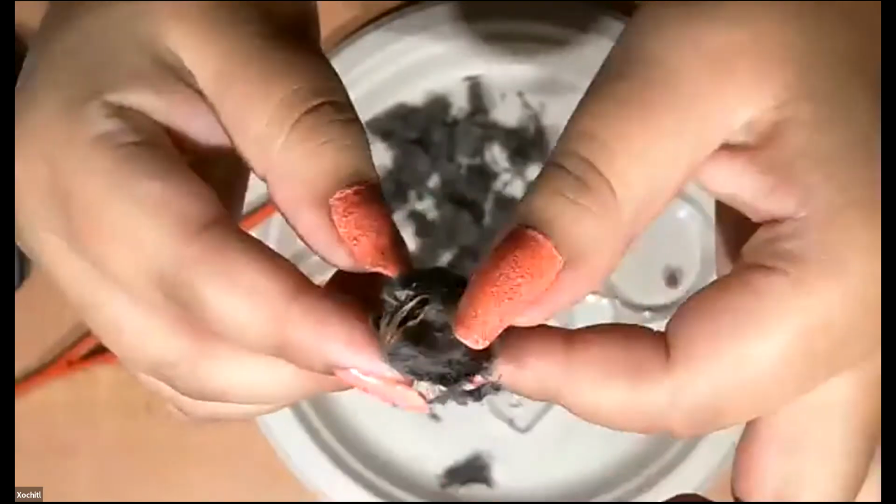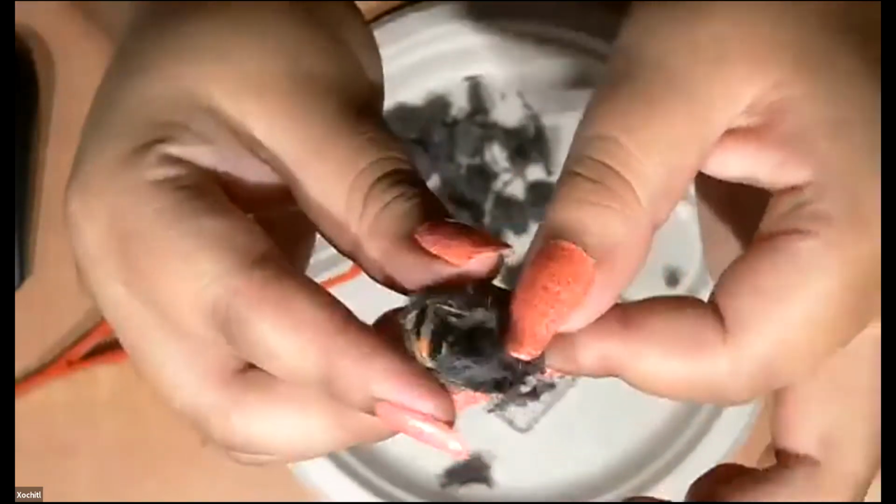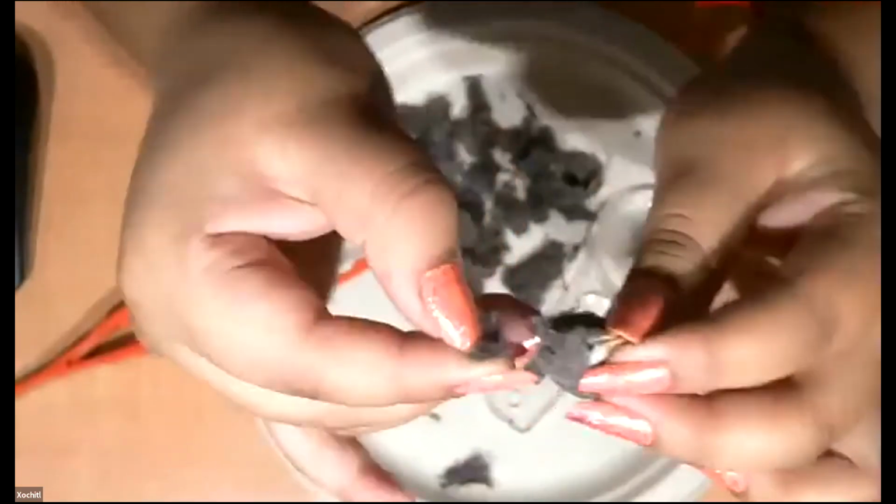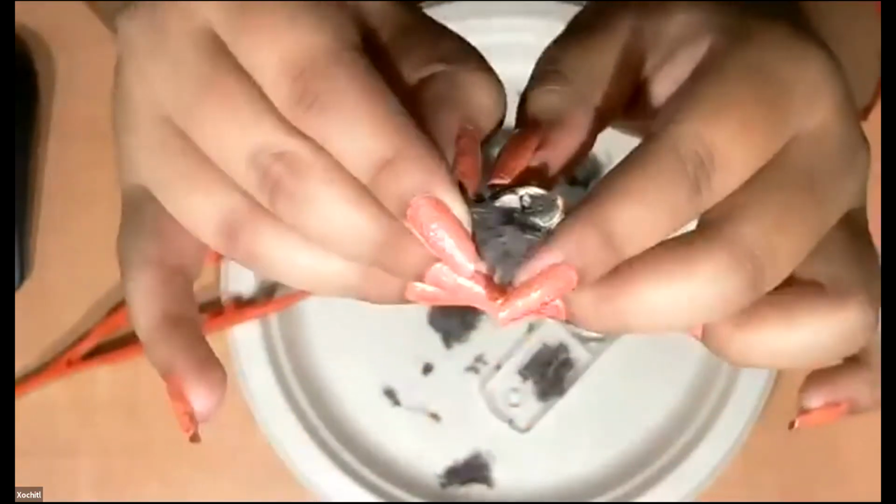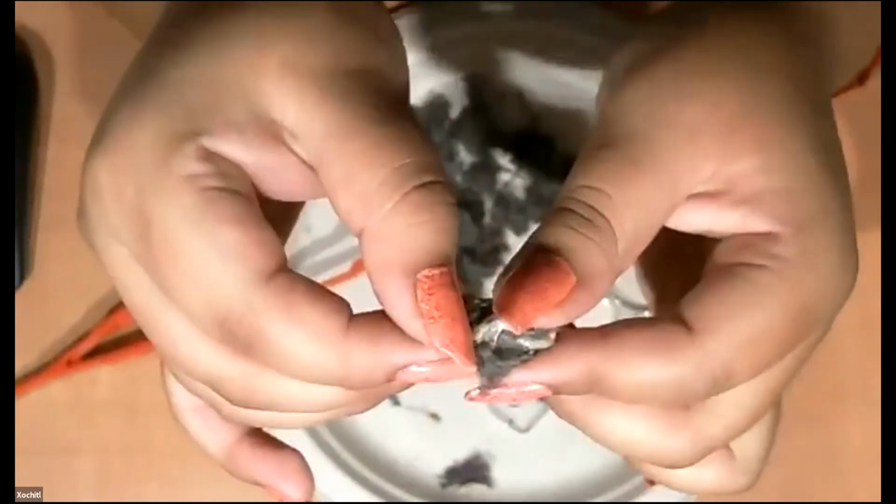So what you see Xochitl doing is very similar to what happened with all the coyote poop. People went through looking for bones, just like what she's doing. So here's another skull. You can see right away, oh wow, it's sticking out. Yeah, it's a big one compared to the other one, at least. And I think this one's actually intact. So I'm just gonna carefully peel it off.